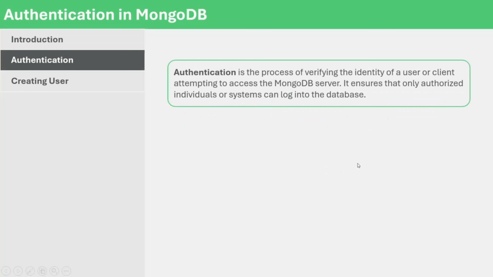So authentication is the process of verifying the identity of a user or a client attempting to access the MongoDB server. So currently what we are doing is, from the Mongo shell, we write our query and we execute it. And that gets executed on the MongoDB server. But in a real-world application, before a user tries to run a query, MongoDB first needs to verify if that user has the permission to execute that query.